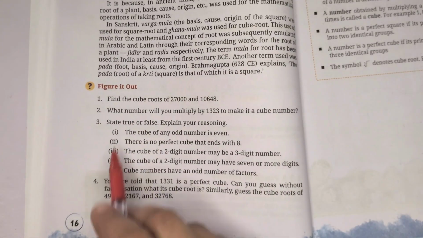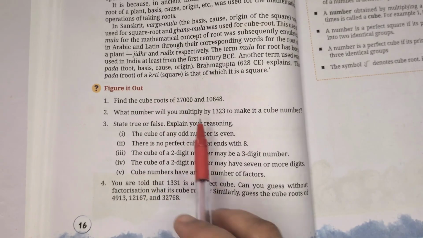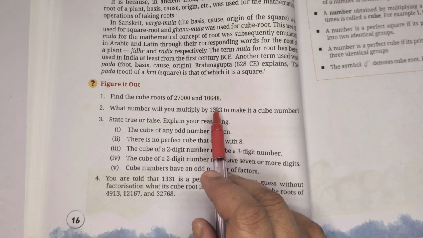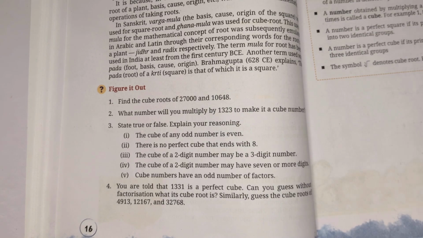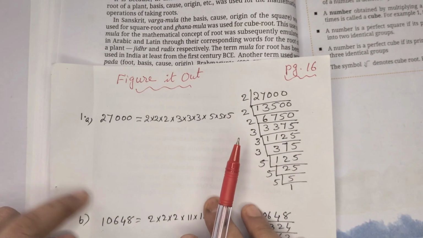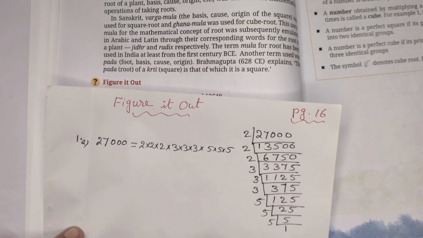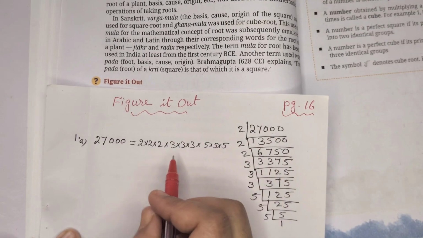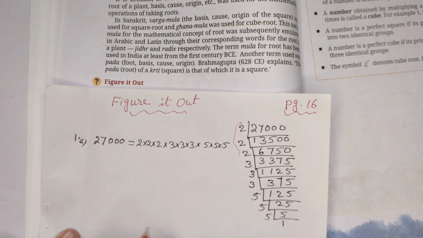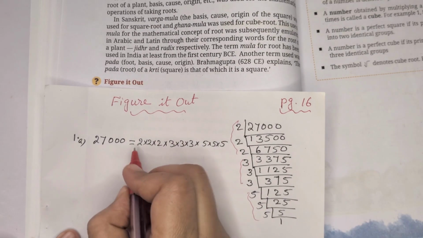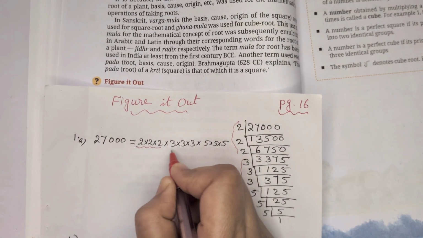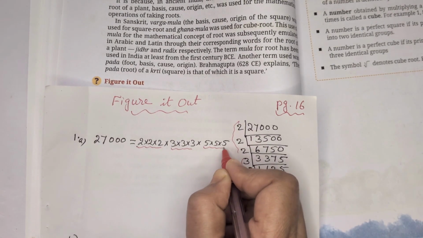Figure it out. Page number 16. First question. Find the cube roots of 27,000 and 10,648 by prime factorization. 27,000. When we are doing the prime factorization, we are getting 3 times 2, 3 times 3, 3 times 5. So we can make groups of 3.